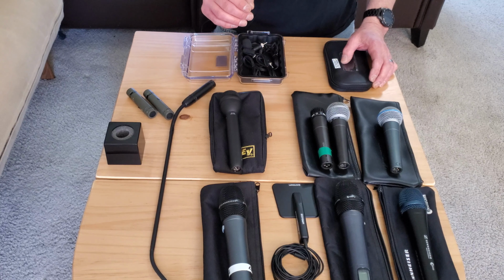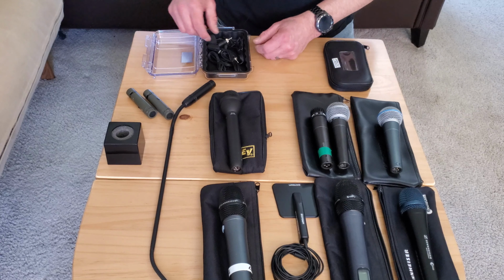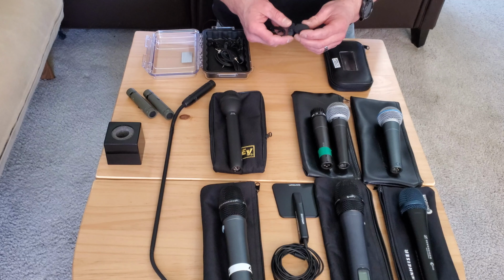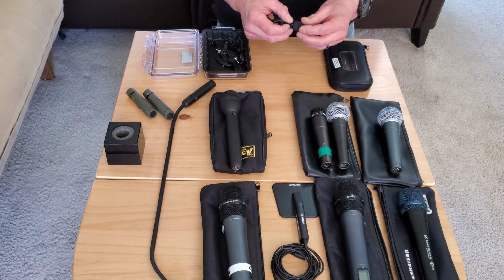It's an omnidirectional microphone. So a lot of guys say, well, why don't we use an ME4, which is more directional, and that will offer us less feedback. Well, on paper that may sound true, but actually it's not true.